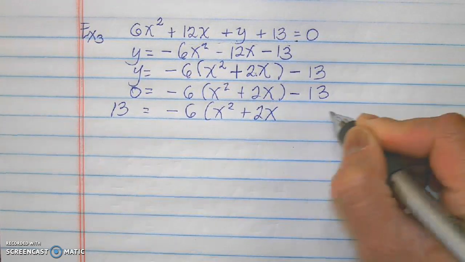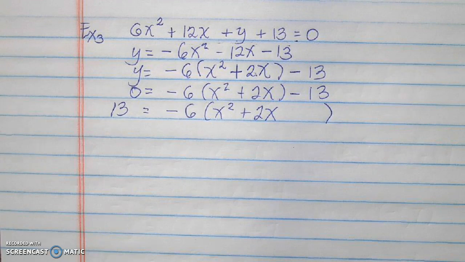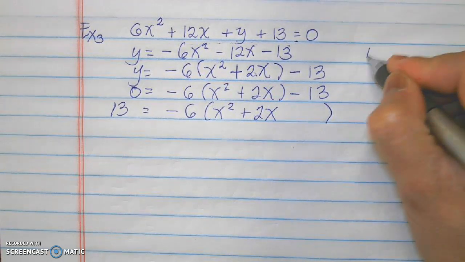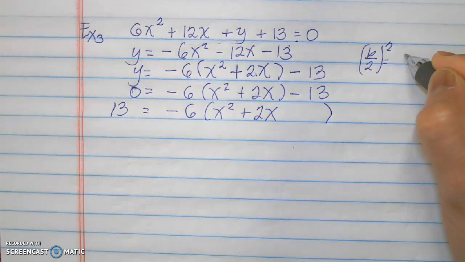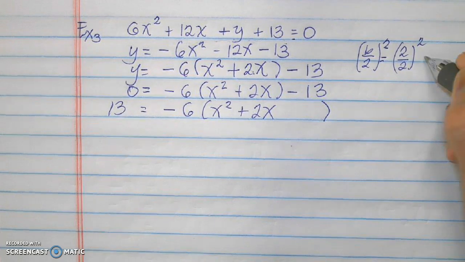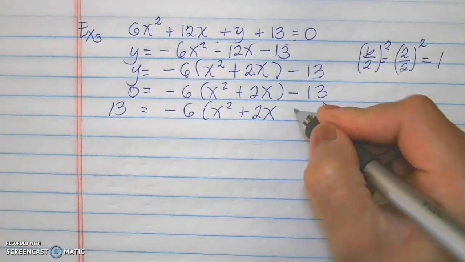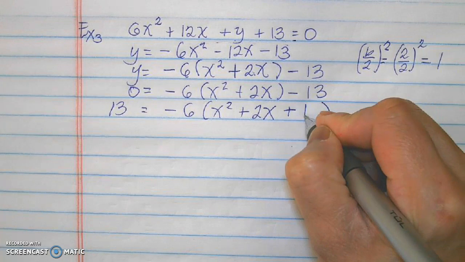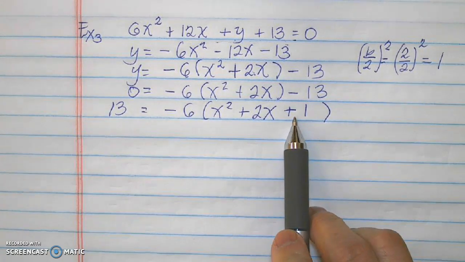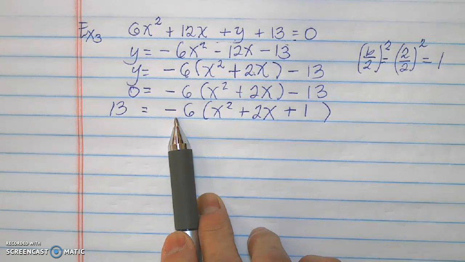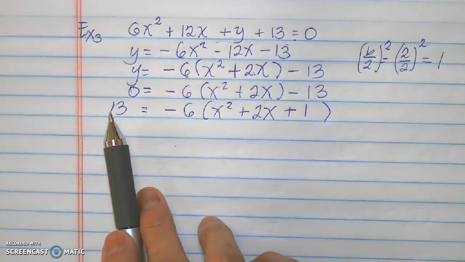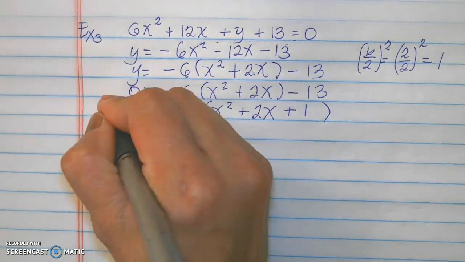And I'm now leaving a space because I will now start the process of getting the b, dividing it by 2, squaring it. So the b is a 2. Divide by 2 is a 1. 1 squared, or 1 times 1 is a 1, which I will add on both sides. However, again, what I added here may look like a 1. It really is not, because I have a negative 6 outside. Therefore, what I really added is a negative 6. Therefore, I have to add here a negative 6 by doing this.